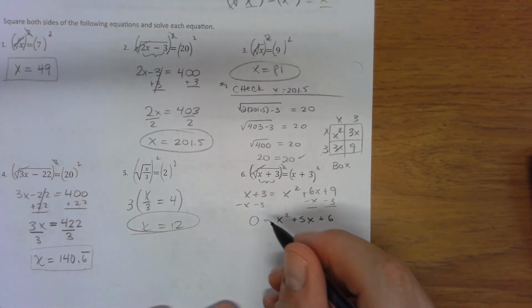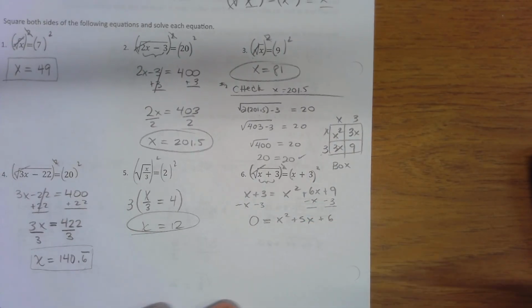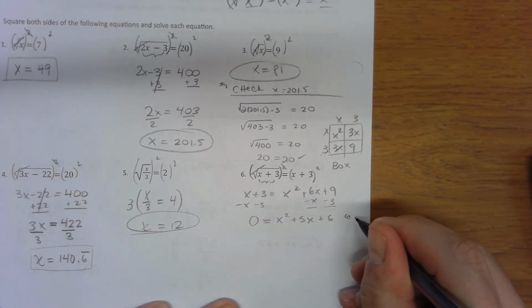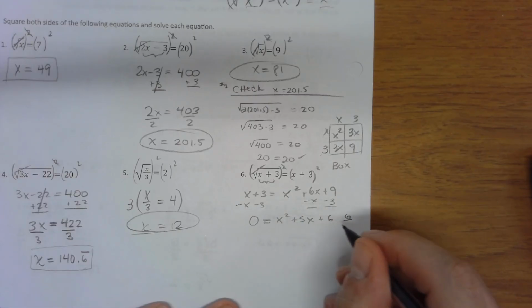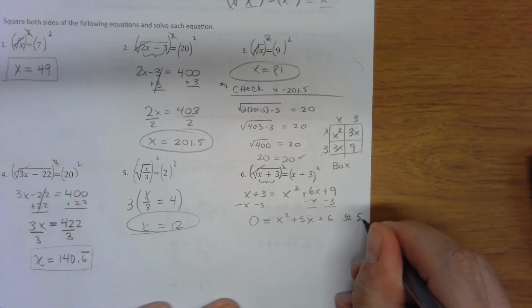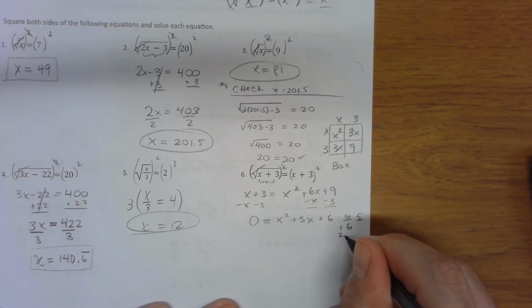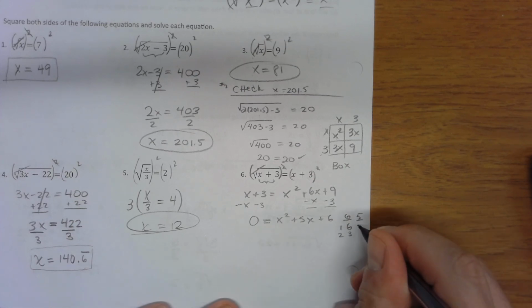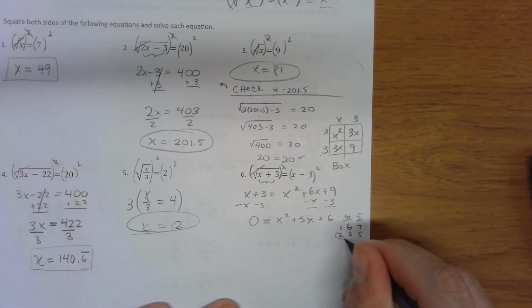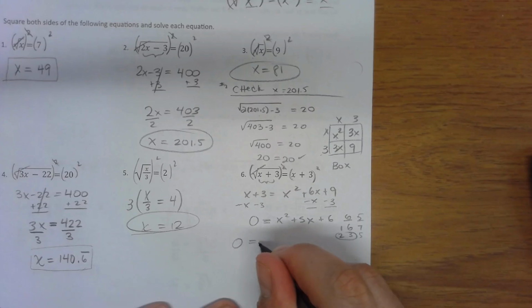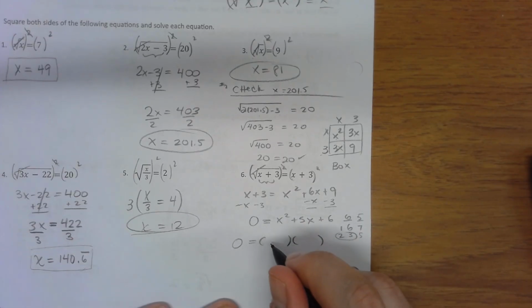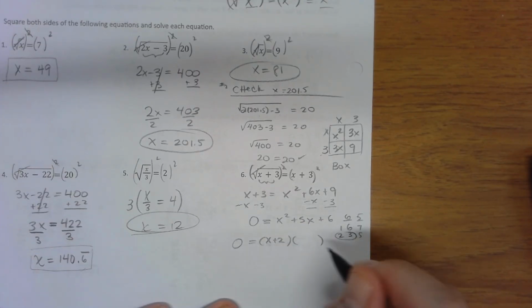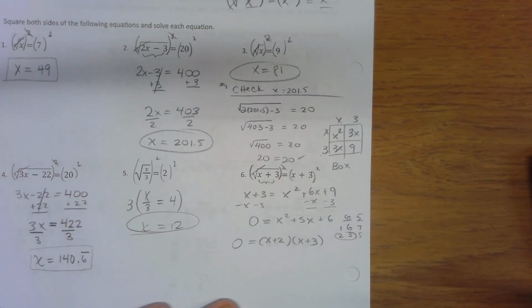We could use quadratic formula, but factoring is sometimes easier and quicker. Our AC number, or just a value of C, is 6. Our target number is 5. Are we going to use 1 and 6 or 2 and 3? 1 and 6 makes 7. 2 and 3 makes 5. These are the right pair. So 0 equals, we're going to do x plus 2, x plus 3. Then we're going to split.